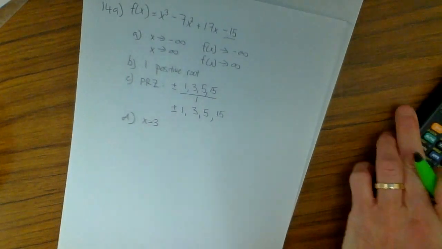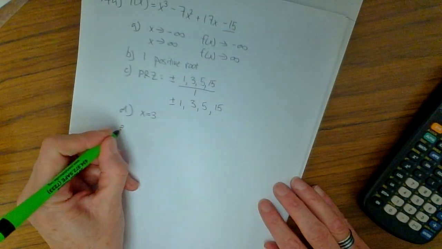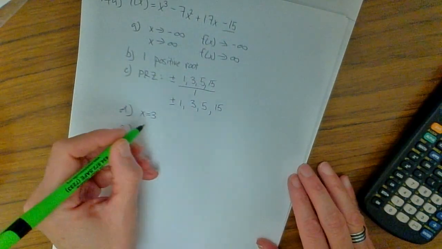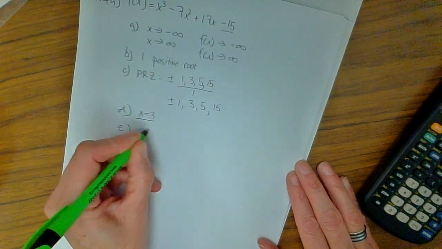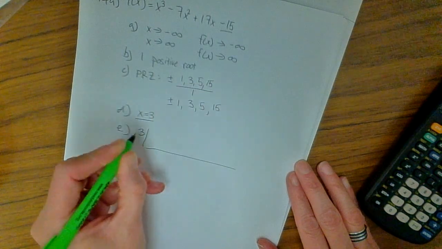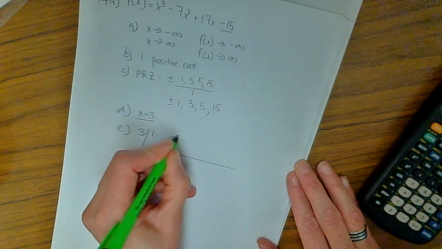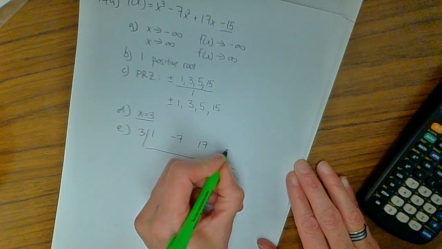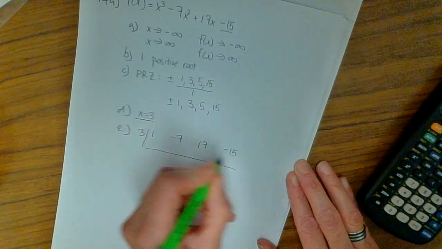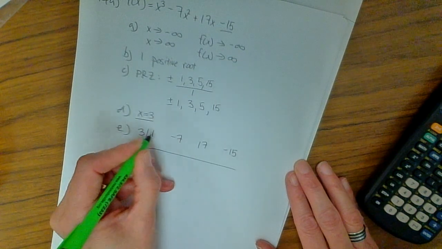And then they want all the solutions. That's the one where you have to divide in the one solution that you get and see what the remainder is. So divide 3 into 1x cubed negative 7x squared, 17x's minus 15. I don't need any placeholders because nothing is missing.